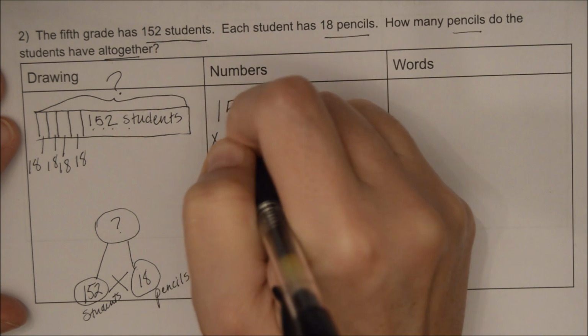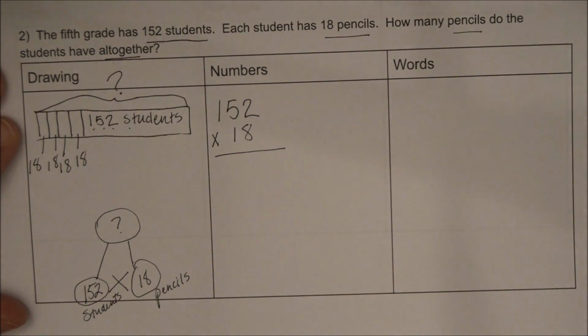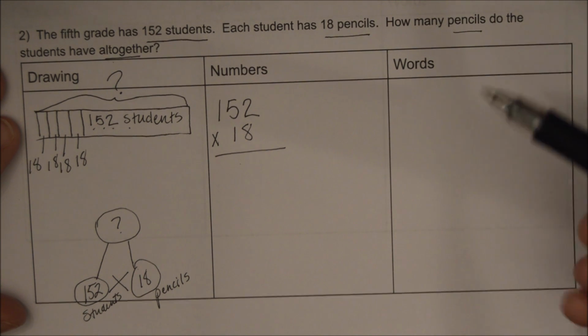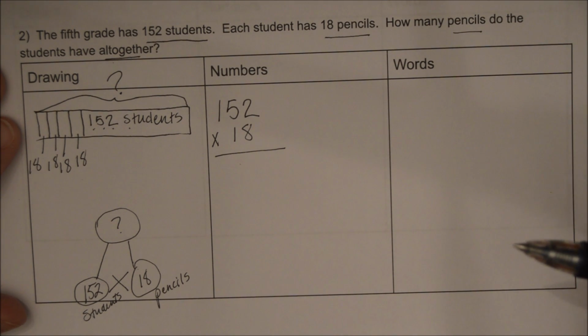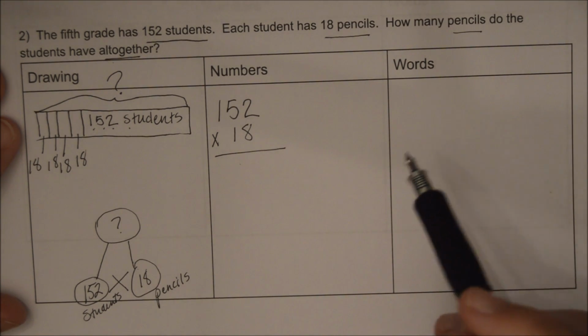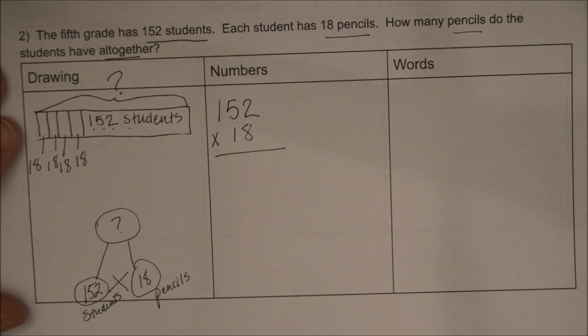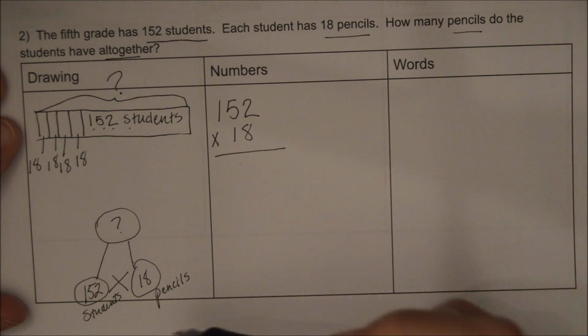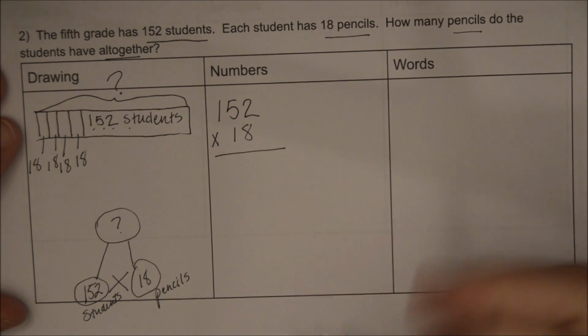152 times 18. And that's why the pictures are so important. It's to help you decide what operation you're going to do. Is it a 2-step problem? What do I need to do? You got to think before you can solve. You can't just choose an operation and go with it. Because I guarantee you on any standardized test, EOG, they're going to say, oh, those kids are going to add it, let's put the answer for adding it. Oh, those kids are going to subtract it, let's put the answer for subtracting. They're going to put whatever they think you're going to put. So don't let them trick you is all I got to say.